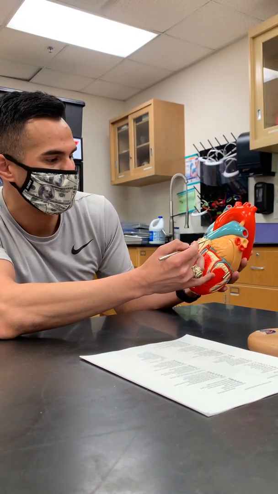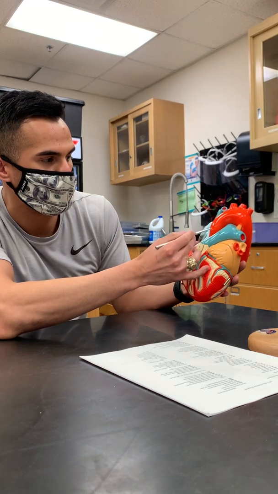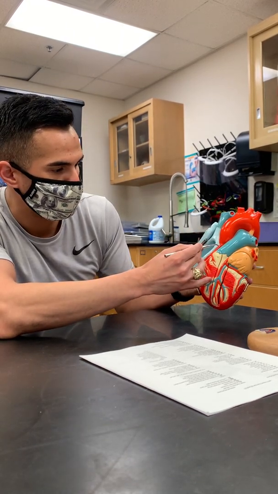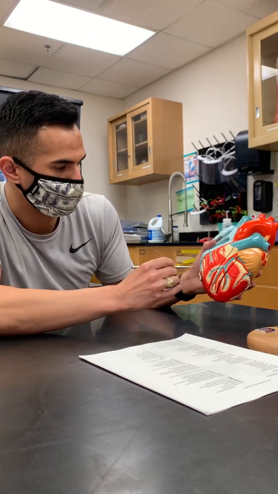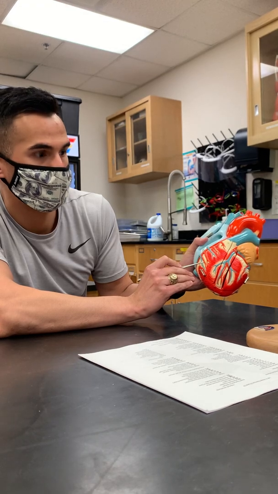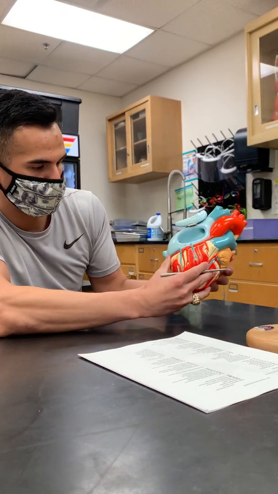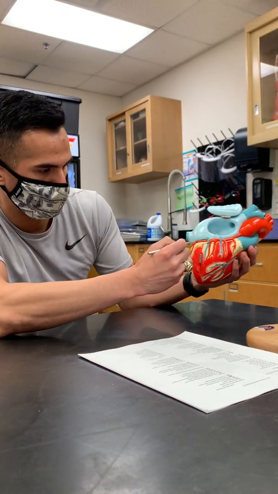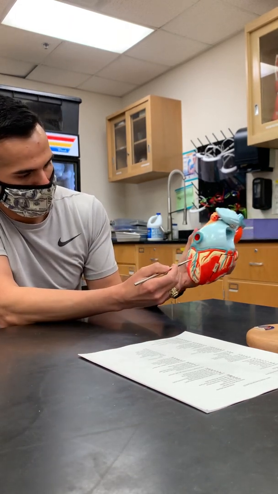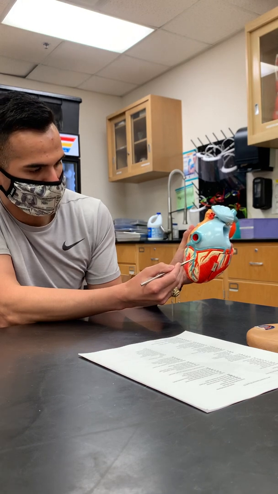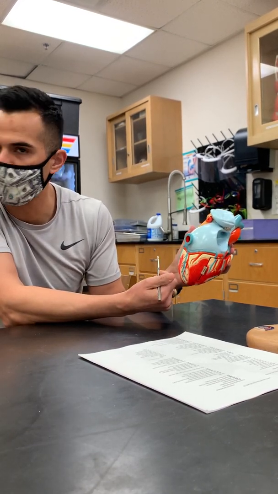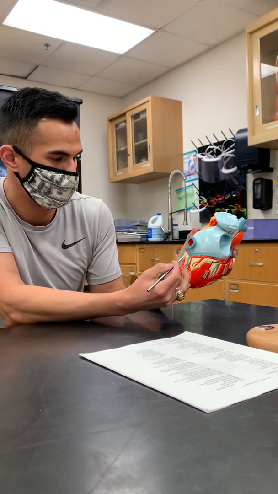Okay, and both of these are branching. They're coming from the aorta, and the coronary artery is going to come down, and then this one is known as the marginal artery. So you have the marginal artery, and then we follow the coronary artery all the way to the back, and then this one right here in the middle, since it's in between the ventricles and it's on the back side, it's known as the posterior interventricular artery.